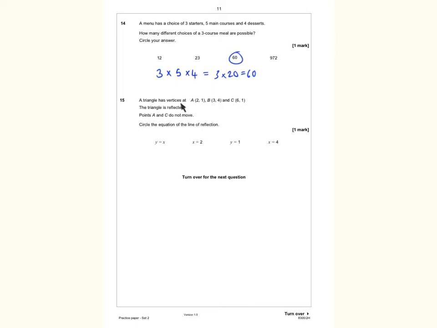Question 15. A triangle has 3 vertices, A, B, and C. The triangle is reflected. Points A and C do not move. Circle the equation of the line of reflection. Now, it will be useful to maybe draw a sketch and see it. In maths, anytime you can draw a picture of what's happening, it is going to be useful.